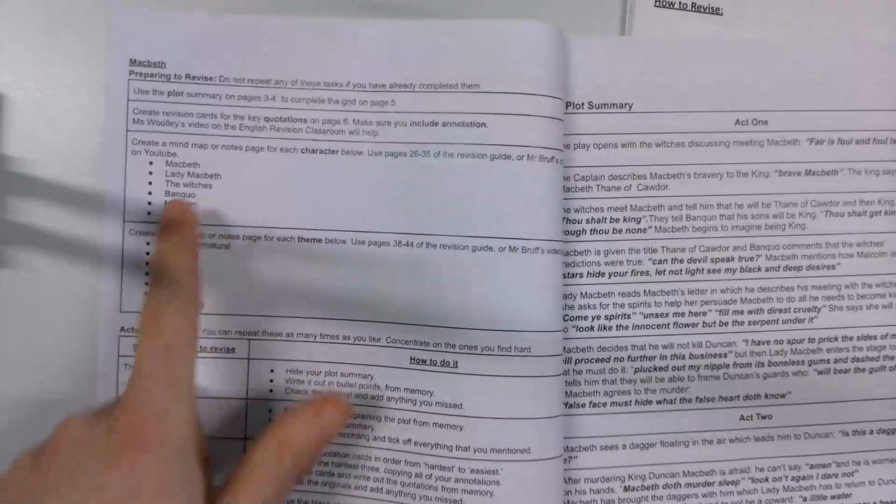The rest of the booklet is full of resources students can use to complete the tasks outlined on the page I've just shown you. So every topic for literature has a page like this, which contains information on how to prepare and how to actually revise. Then following on are some resources students can use to help them.